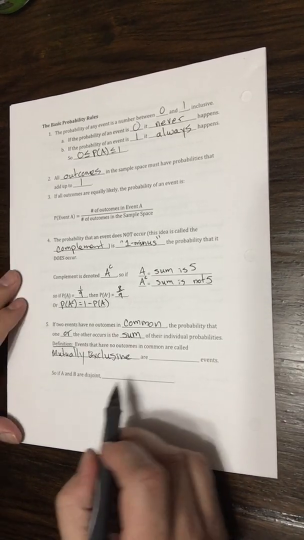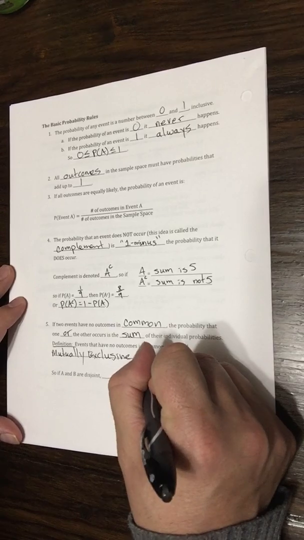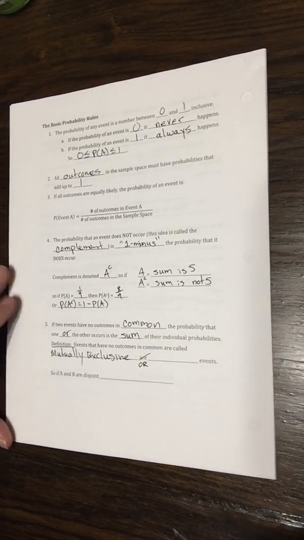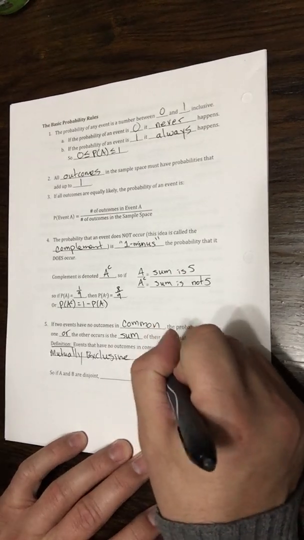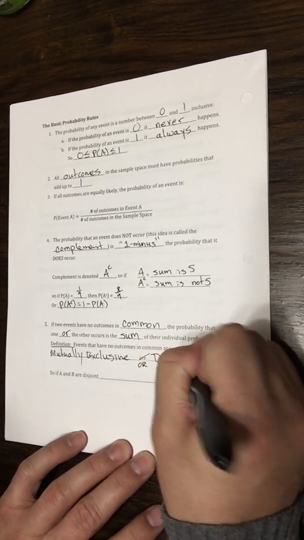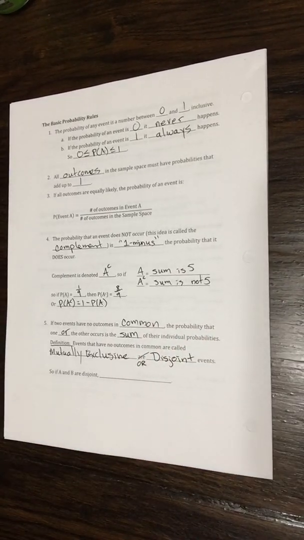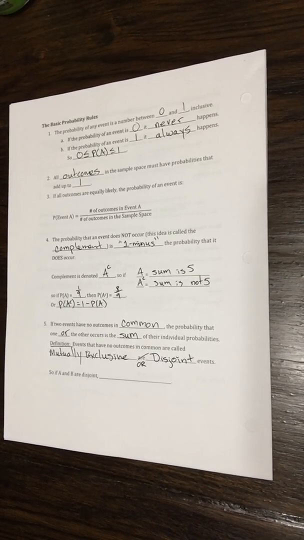Okay, so this says are, but this should say the word or. I'm making fun of Piper and I can't spell a 2-letter word. Mutually exclusive, or there's another word for it, disjoint. I hate this, but we do actually have 2 different terms that mean the exact same thing. You gotta hate that too. I'd like to just know one or the other, but there's no difference between those 2 phrases. It means the 2 events don't have anything in common.